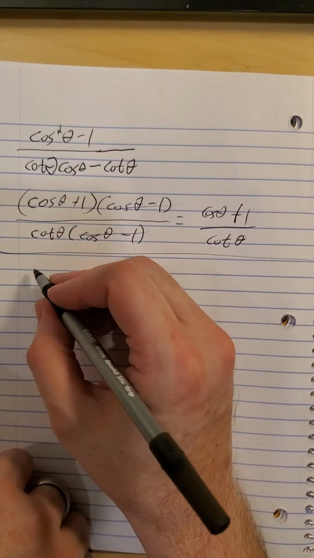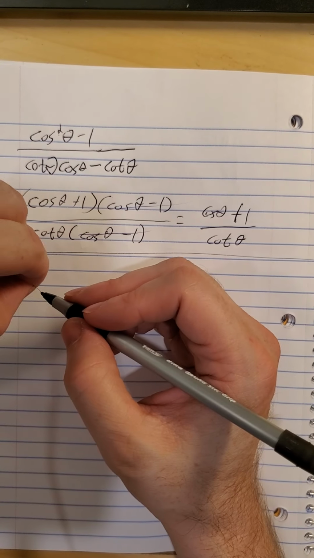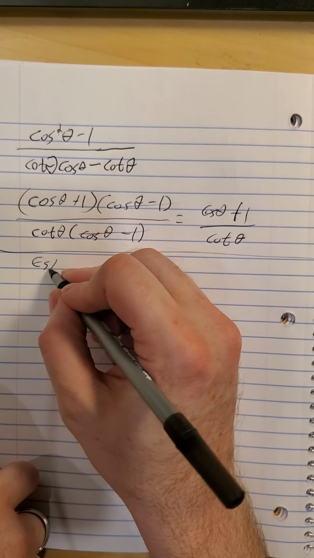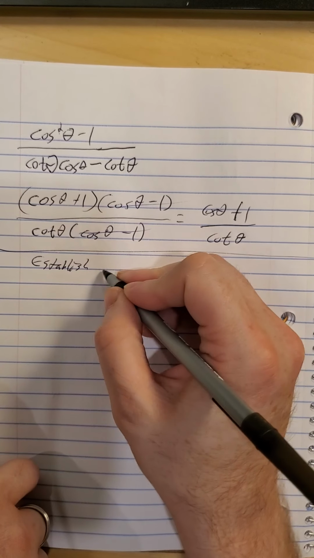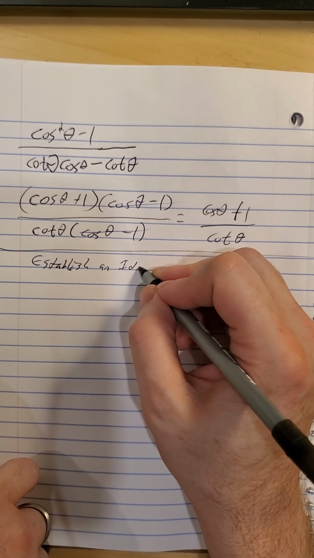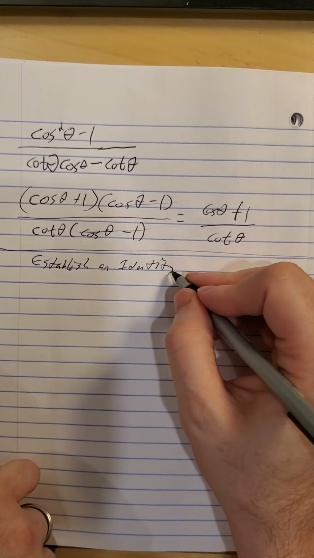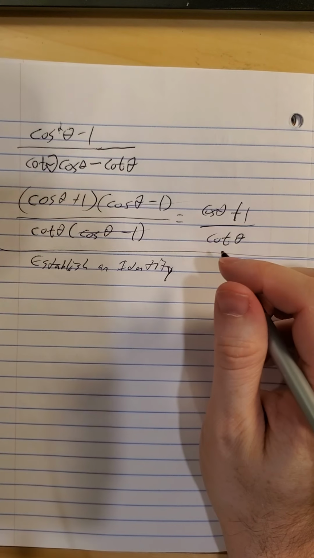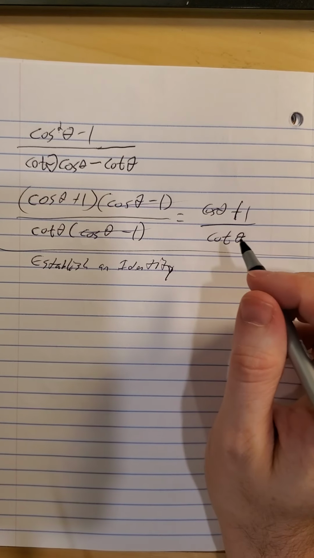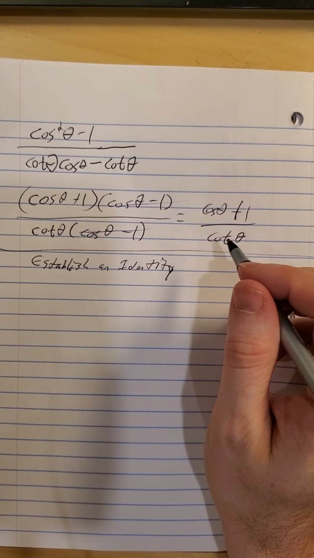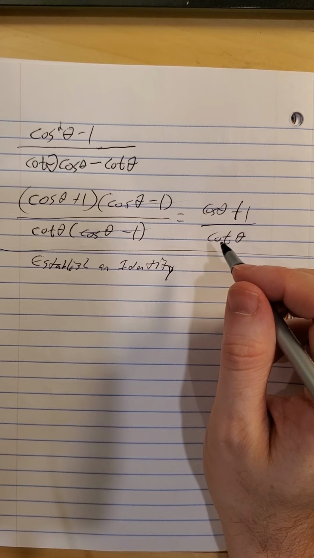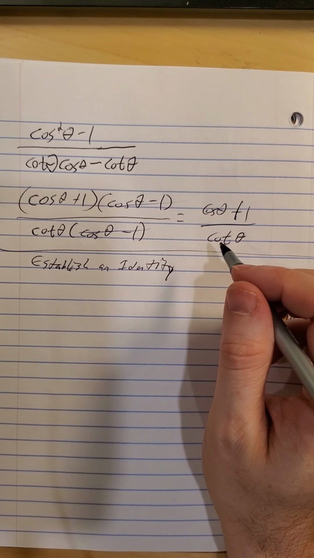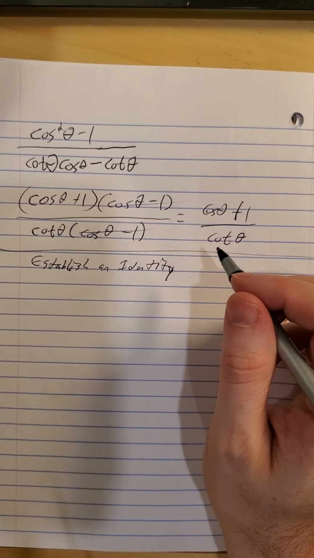All right, so the next thing they have us doing is doing work establishing an identity. Not too different than what we've been doing with these, of just doing some manipulating and using some of our other identities like the sine squared plus cosine squared to make things a little bit simpler.